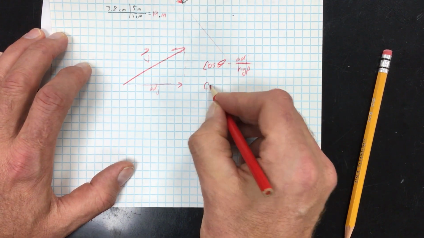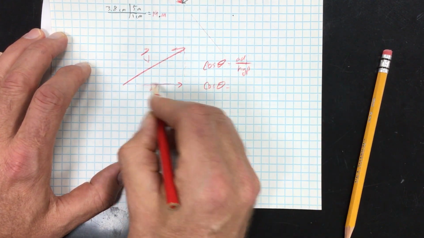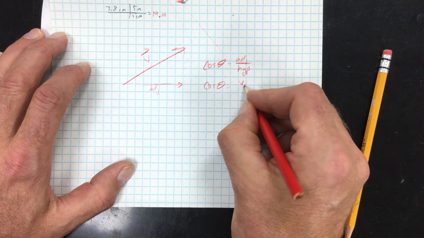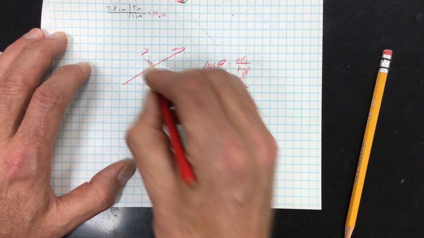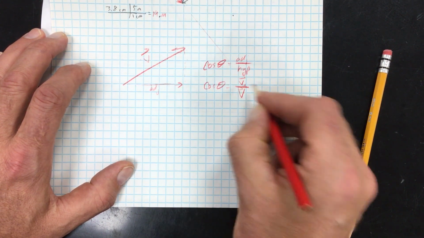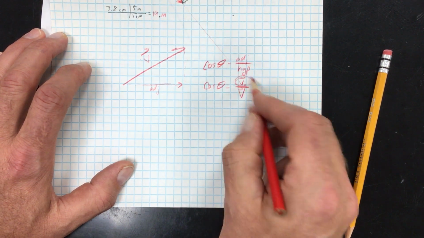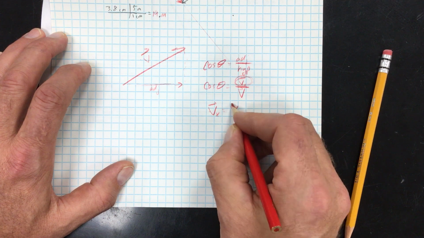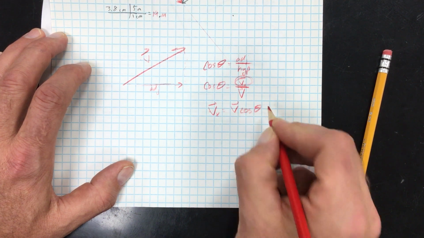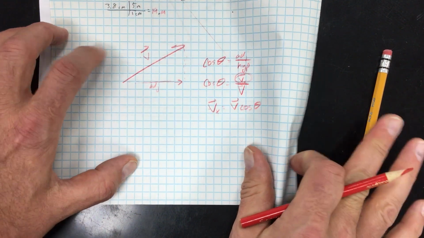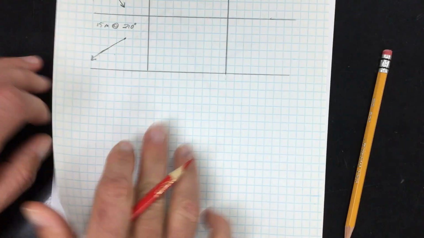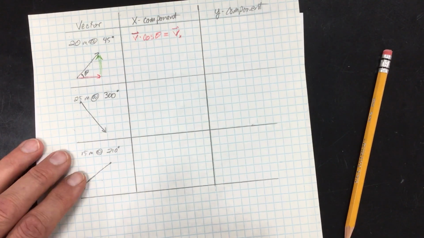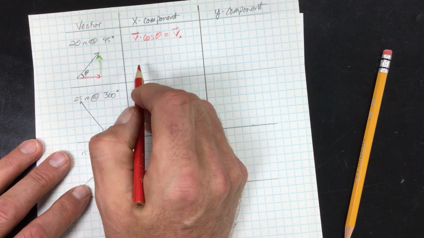In this case, the adjacent side is that x component I'm looking for. The hypotenuse is the original vector itself. So if I rearrange it to solve for that, I see that it is equal to the original vector times the cosine of the angle. So I just wanted you to see that's how I came up with this equation here.